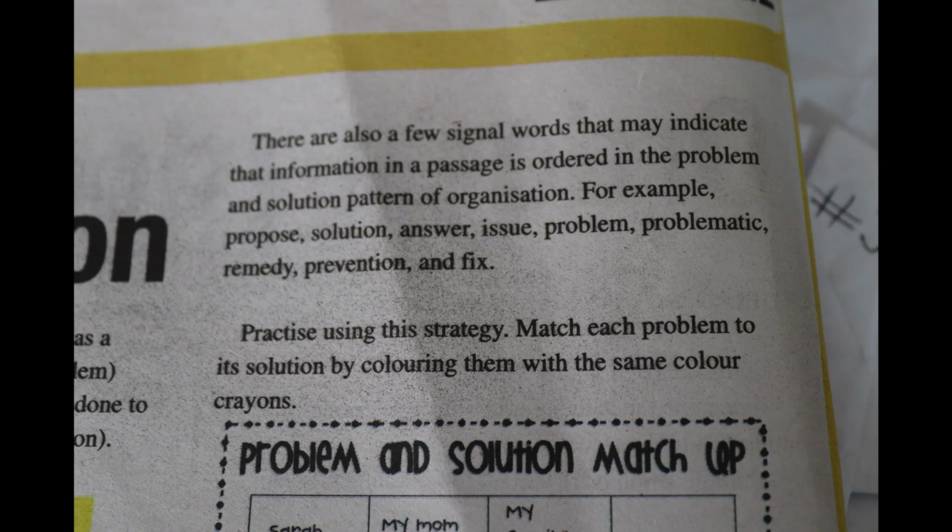There are also a few signal words that may indicate that information in a passage is ordered in the problem and solution pattern of organization. For example, propose, solution, answer, issue, problem, problematic, remedy, prevention, and fix. Practice using this strategy. Match each problem to its solution by coloring them with the same color crayons.